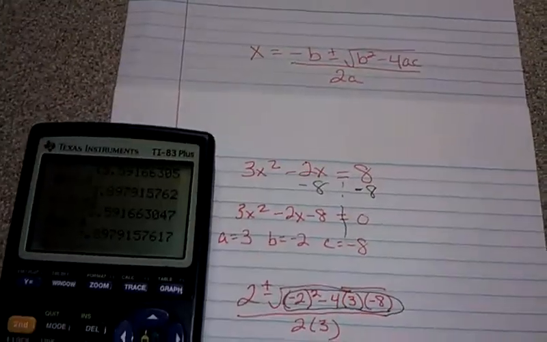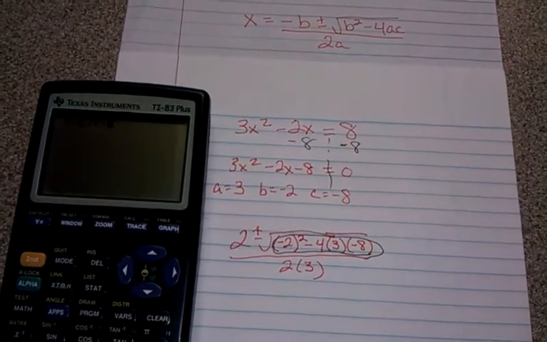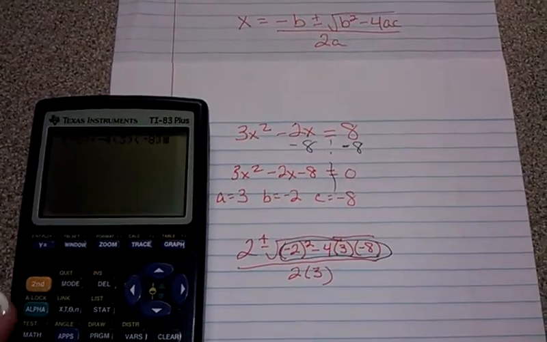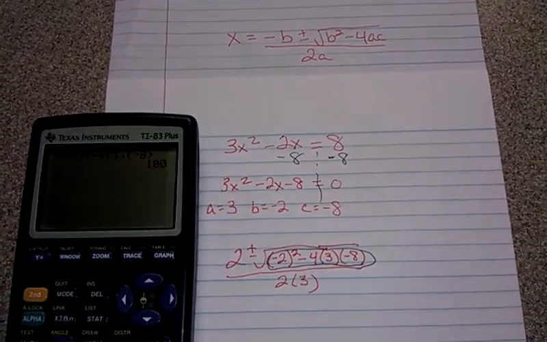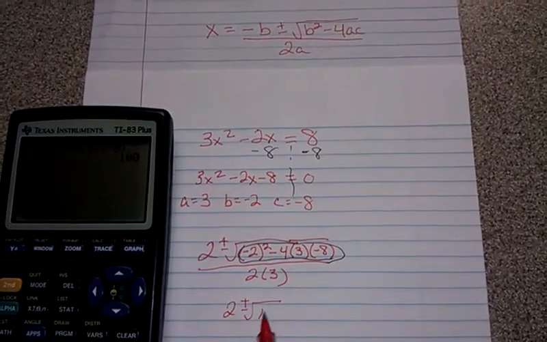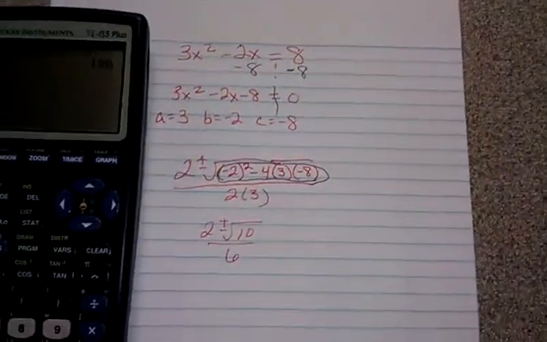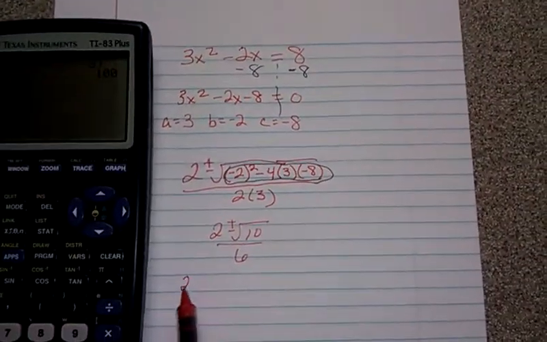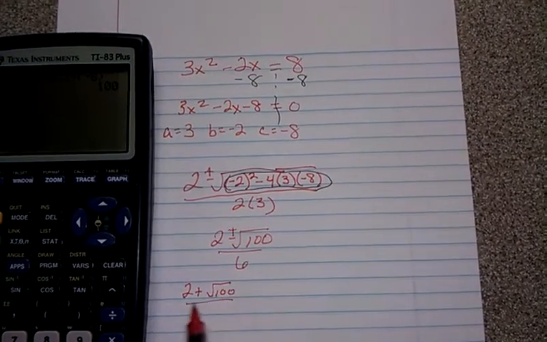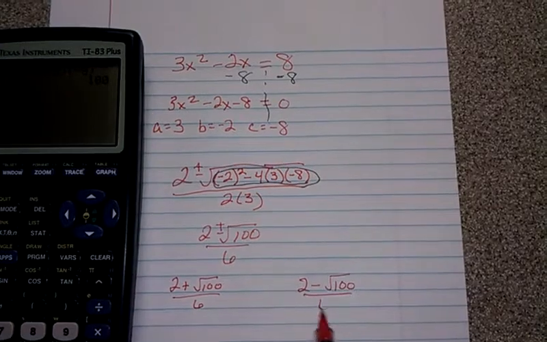I'm going to put negative 2 squared minus 4 times 3 times negative 8, and I get 100. So I'm going to have 2 plus or minus the square root of 100 all over 2 times 3, which is 6. Well, 2 plus the square root of 100 divided by 6, and 2 minus the square root of 100 divided by 6.